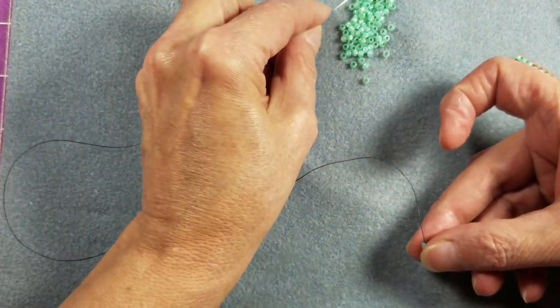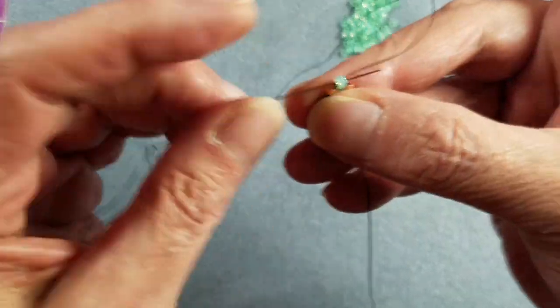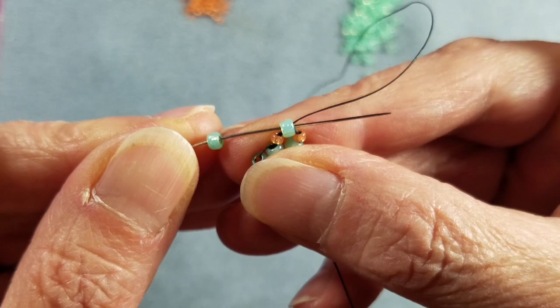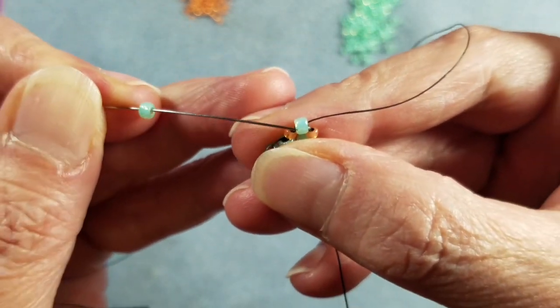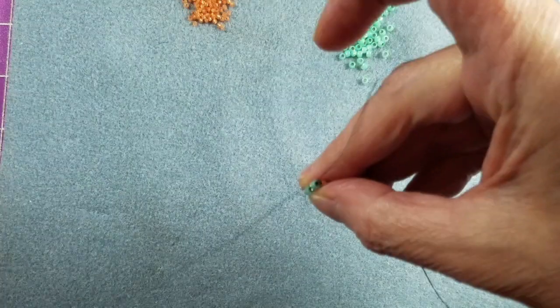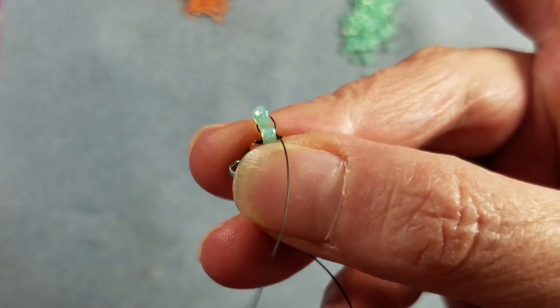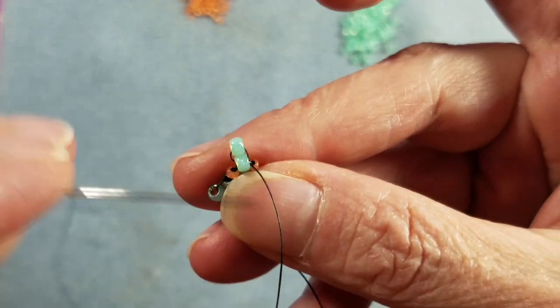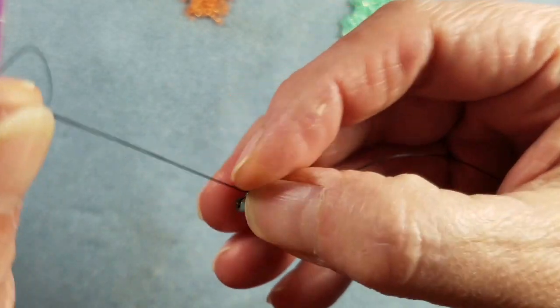I'm going to do another square stitch. I'm going to pick up an 8/0 because I'm currently exiting my 8/0. I am going to come back through the 8/0 from the opposite side. So my working thread once again is on the right. I come through the bead from left to right, and I pull that bead into position. And this is what you want it to look like. You want this bead to sit in a line going outwards this way from the base row bead.